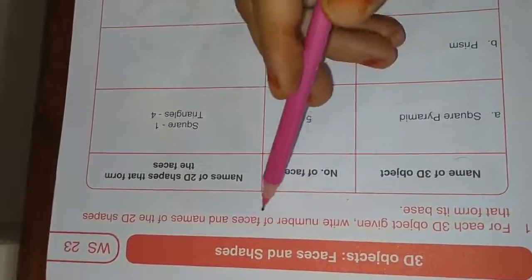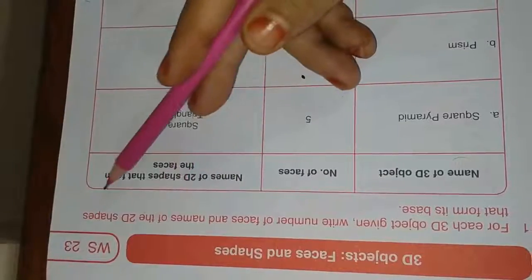So for each 3D object given, write the number of faces and names of the 2D shapes that form the base. Now we have to write here 2D shape names, okay, and we have to write the number of the faces. So first one is completed here, students. Name of the 3D object, name of the faces, name of 2D shapes that form the face. So we have to do the table over here in our maths notebook.